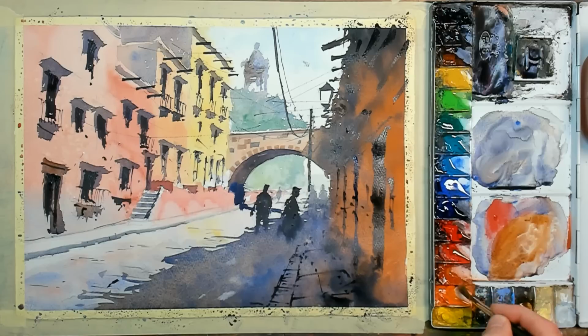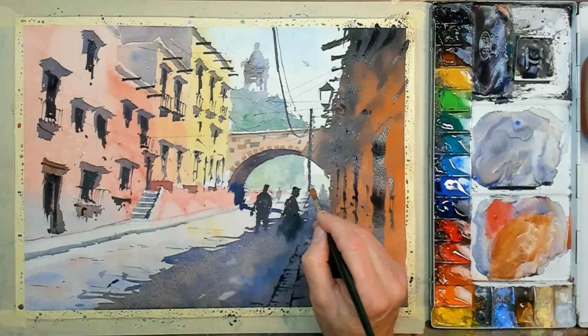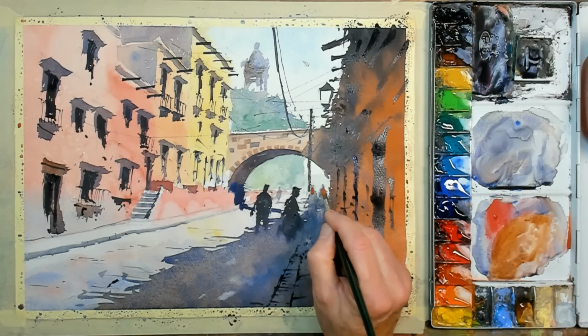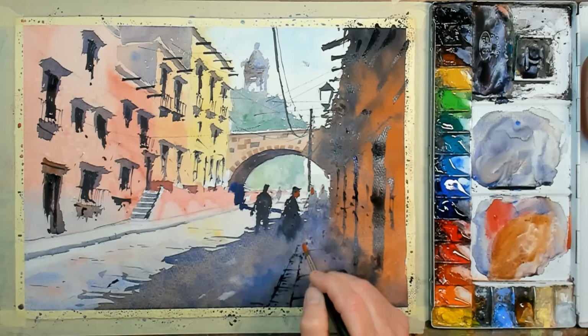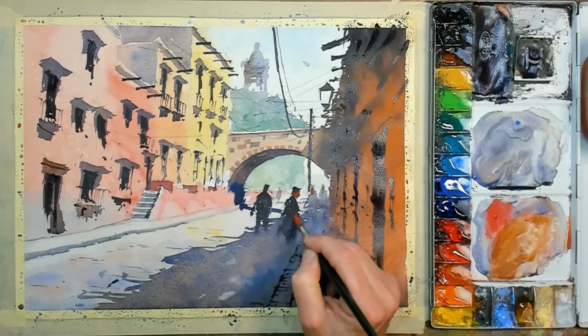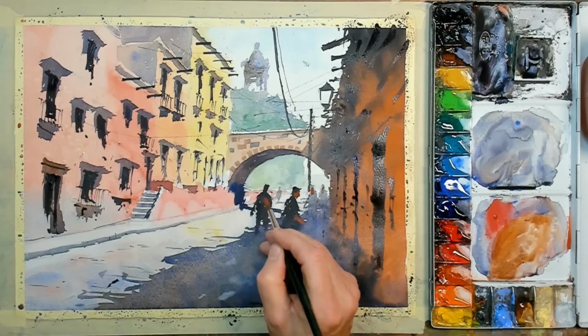Some flesh colour, well, this light red or English oxide, maybe these two. This one. This one.